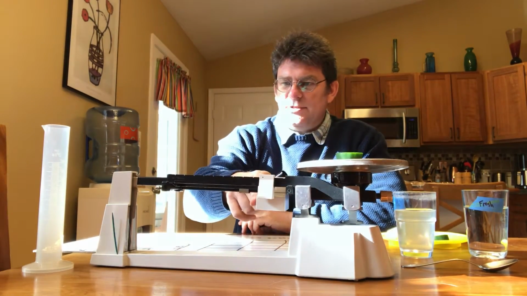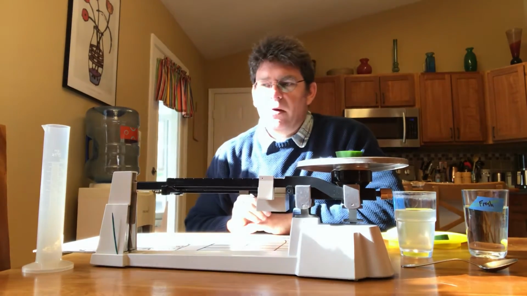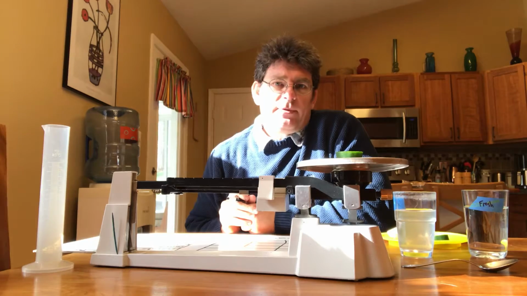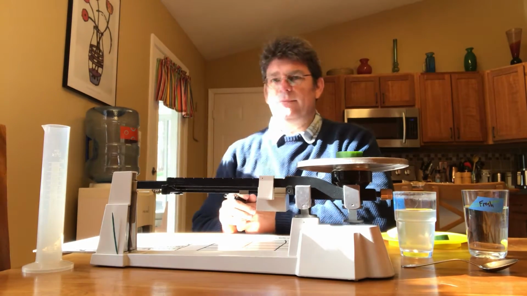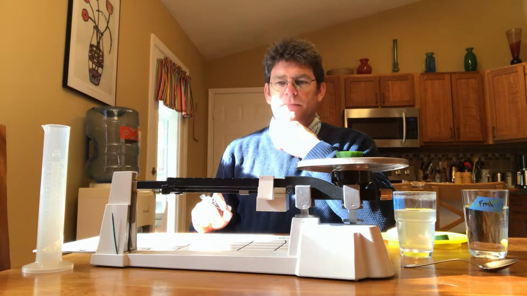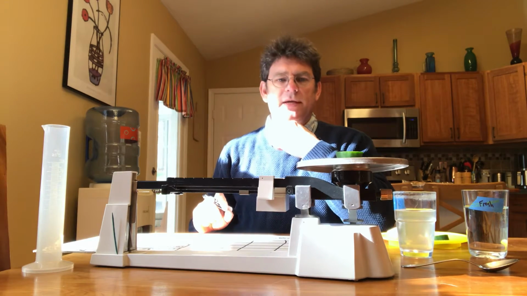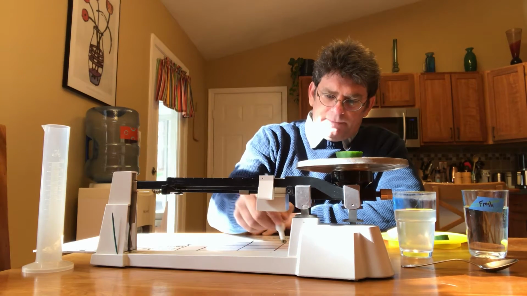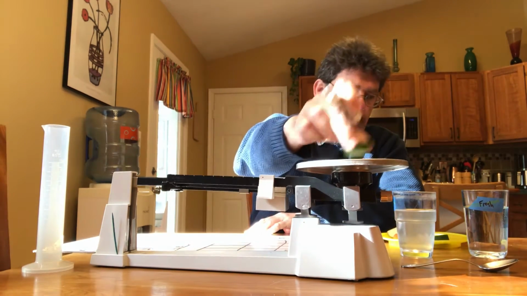So as I do this, let's think about what our hypothesis might be, right? I've got an if and a then. If I put the veggies in fresh water, then will they gain weight, lose weight, or stay the same? What do you think? That's kind of the question. All right, so this first cucumber looks like it weighs exactly 14 grams. I'll put it in my chart as 14, and I'm going to drop it in the fresh water.